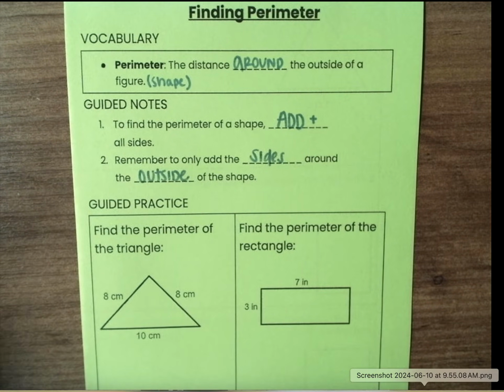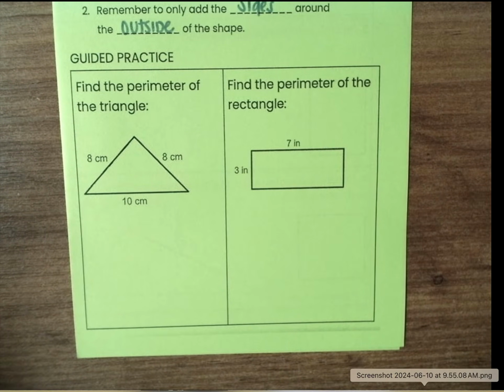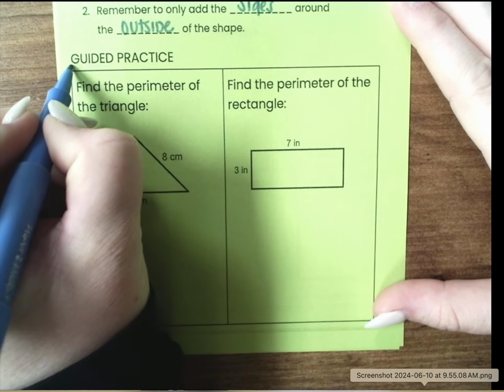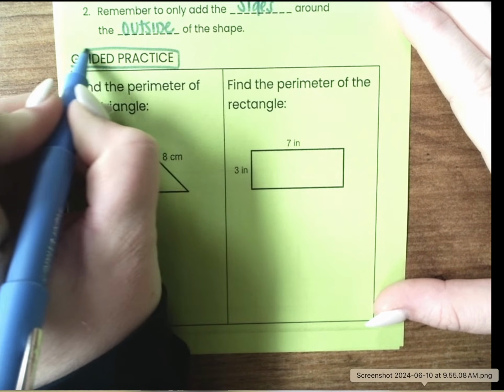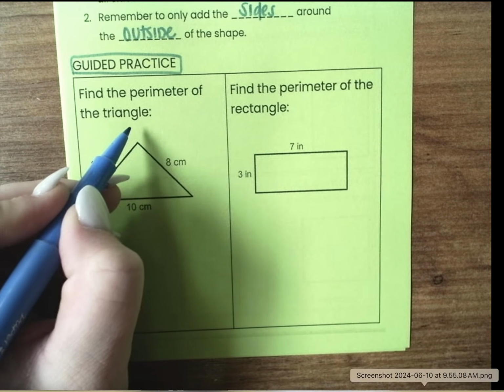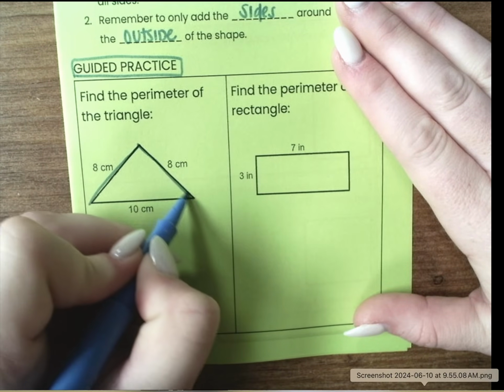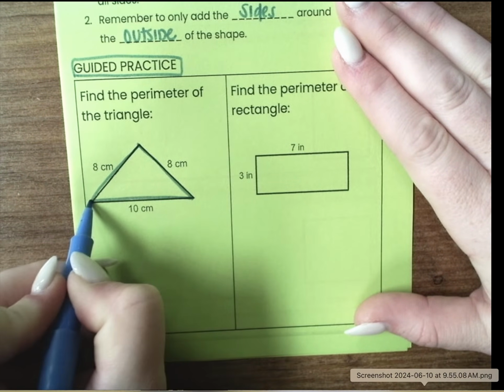So we're going to do some example problems down here so you guys kind of get the hang of it. So I'm going to slide this paper up. And so this is the guided practice section. This is where we're going to do example problems together. So it says to find the perimeter of the triangle, and then I have one side is 8 centimeters, I have another side is 8 centimeters, and the bottom is 10 centimeters.